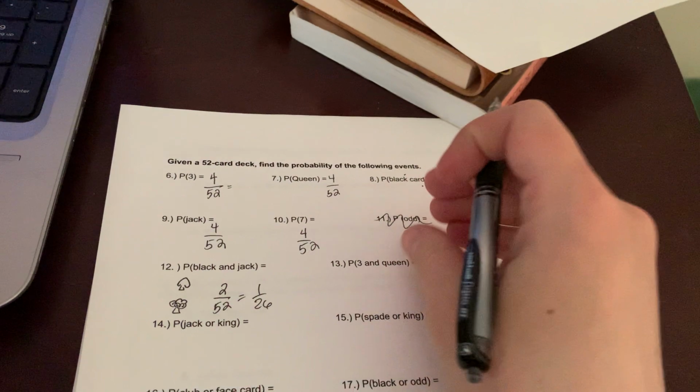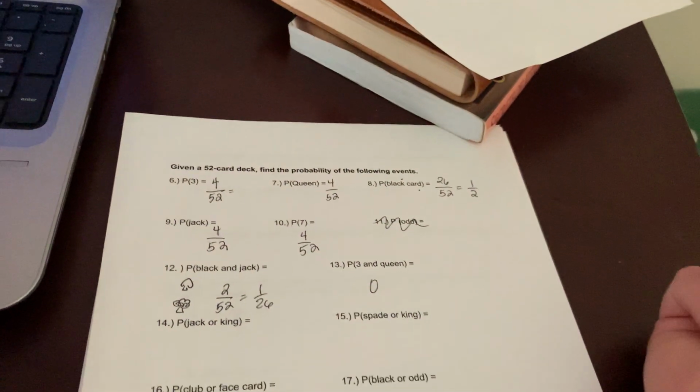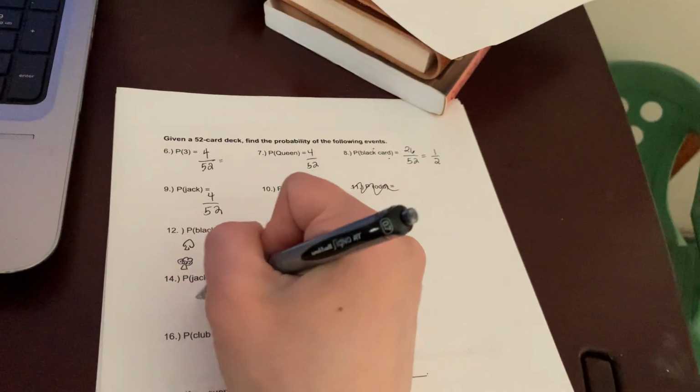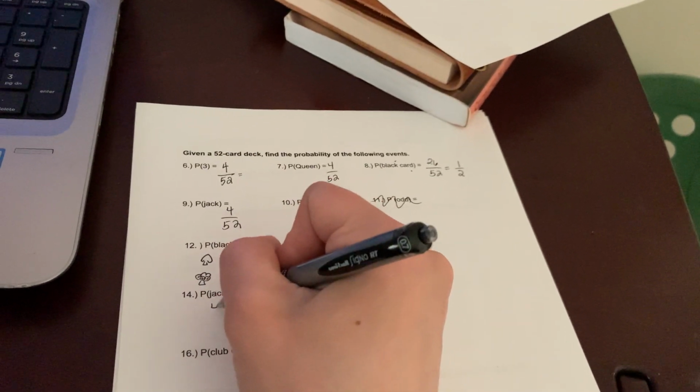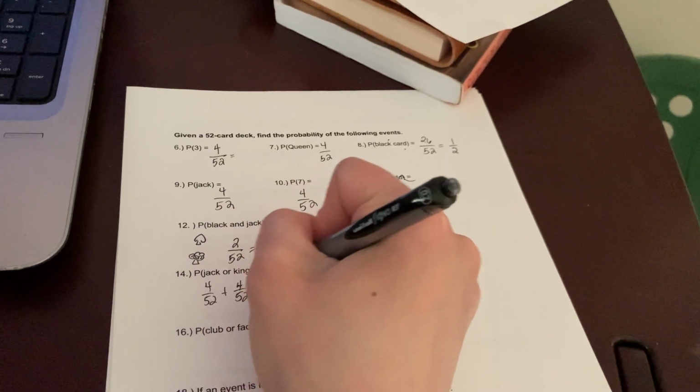What's the probability you pull a card out of a deck? It's a 3 and it's a queen. That's 0. You're never going to get 3 of queens. What's the probability you pull a card out of a deck and it's a jack or it's a king? Well, there's 4 jacks and there's 4 kings, so you add.